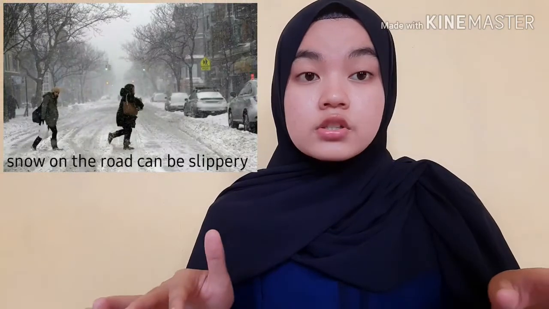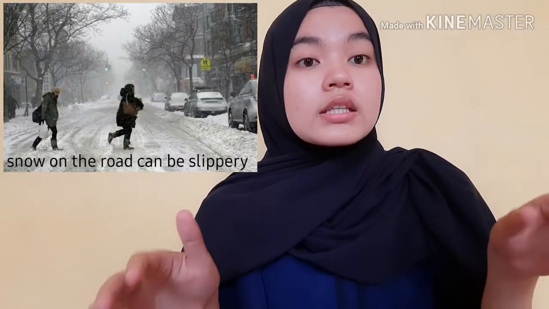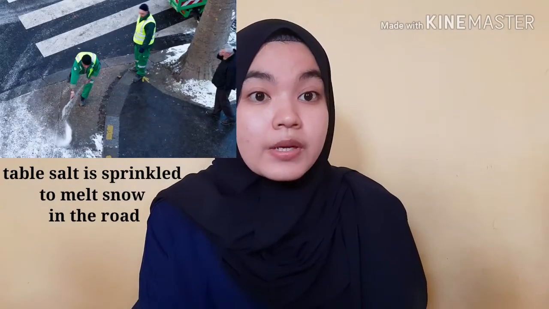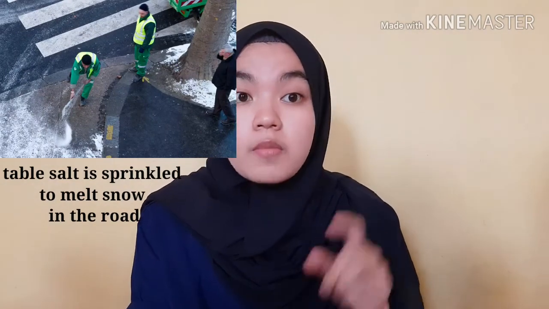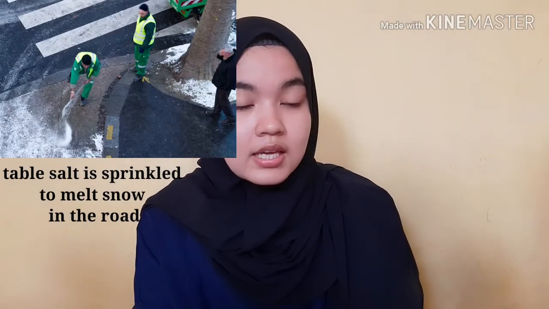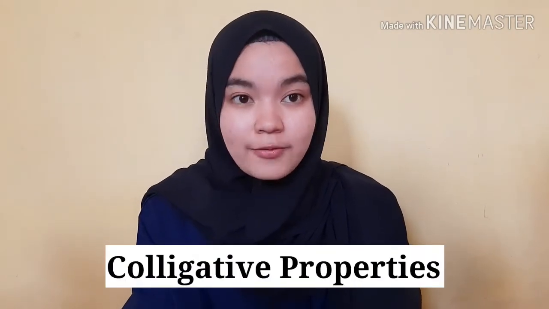As we know, during winter, the countries that have 4 seasons will experience many problems. One, for example, is snow falling and covering the road or trottoirs, so it can be dangerous for pedestrians due to slippery conditions. To overcome this problem, chemistry has a large role. To melt snow, table salt is sprinkled on the highway. This problem solving is based on knowledge about solution properties. It is called colligative properties.